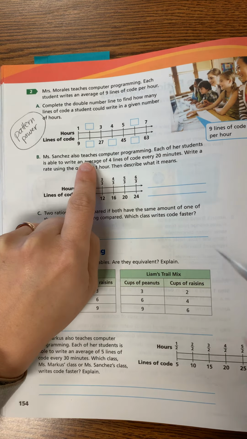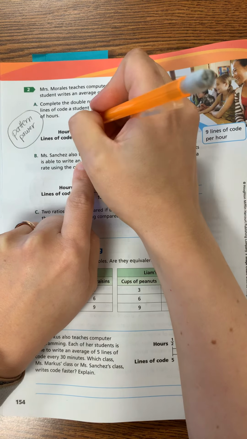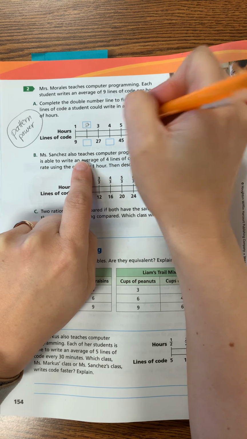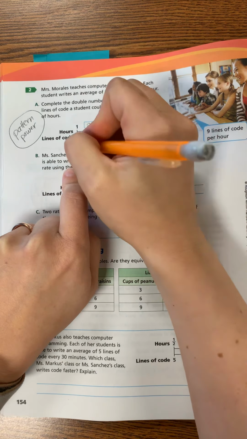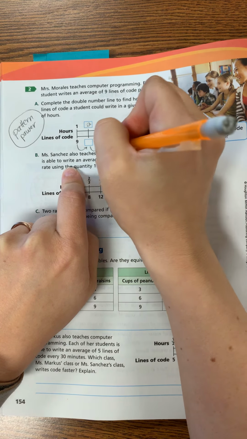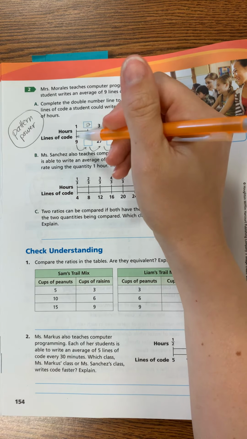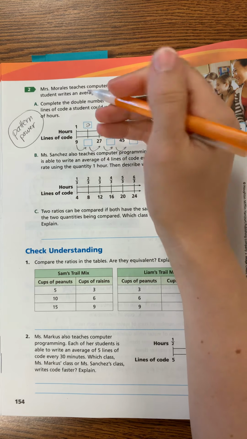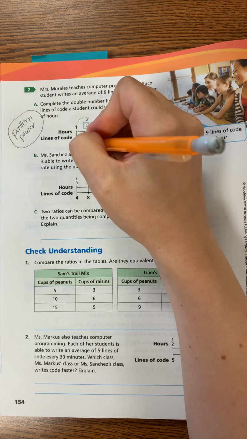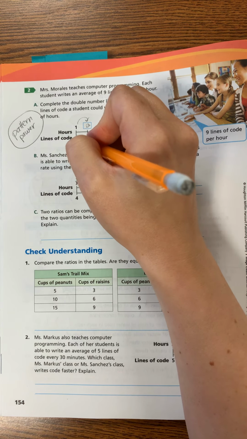It's just repeating it. So look, the pattern up here is it's going by ones. 1, 2, 3, 4, 5, 6, 7. And down here, it's going by multiples of 9. Okay? So if she can do 9 lines of code in 1 hour, then double the amount of time should be double the amount of lines of code.